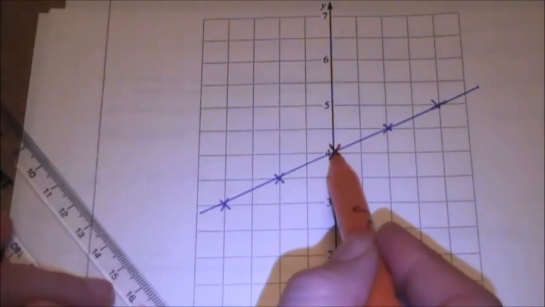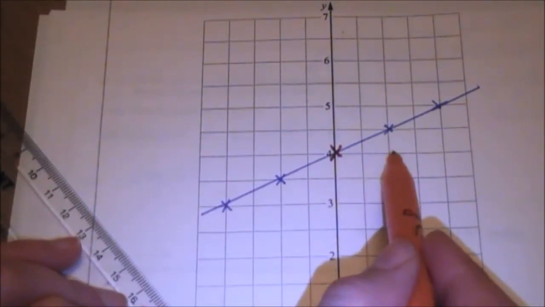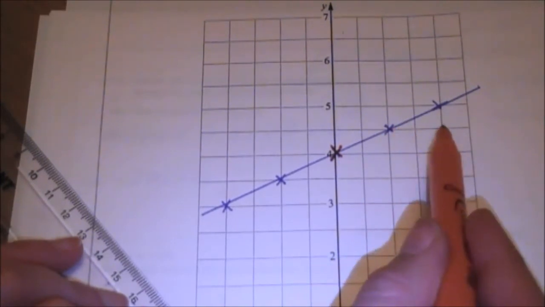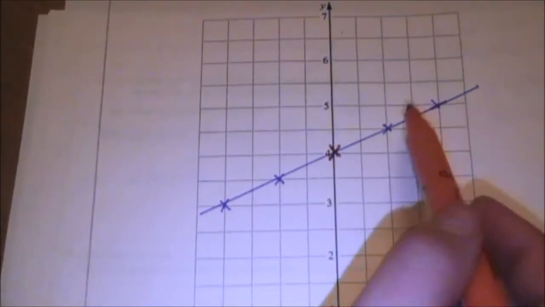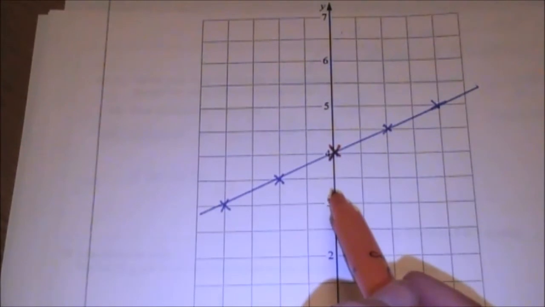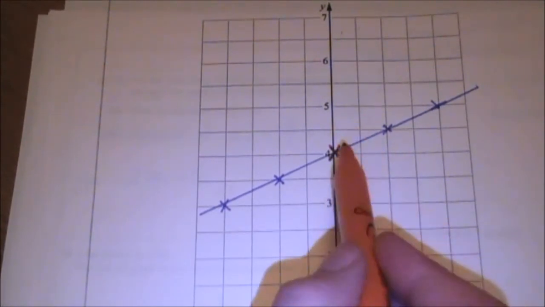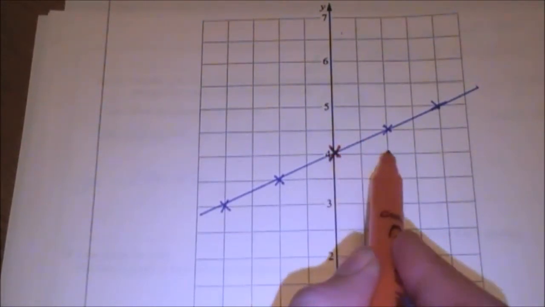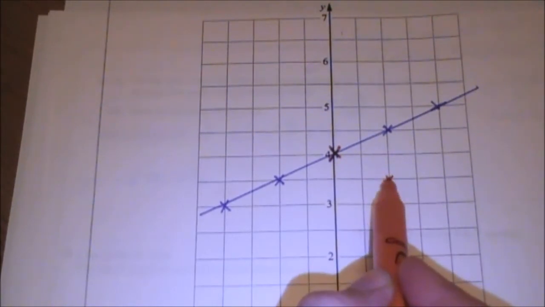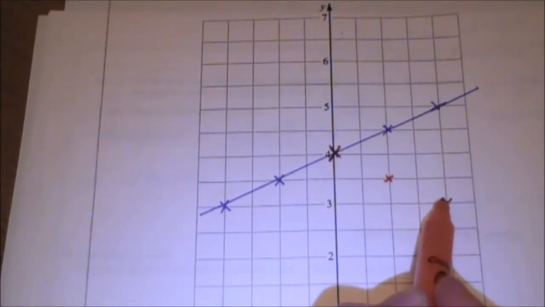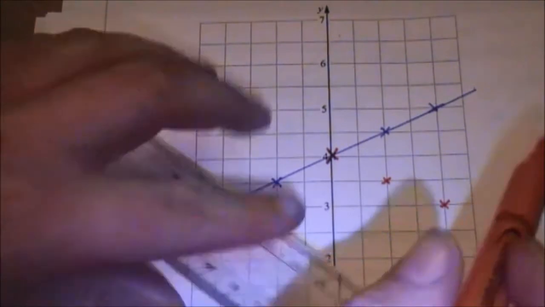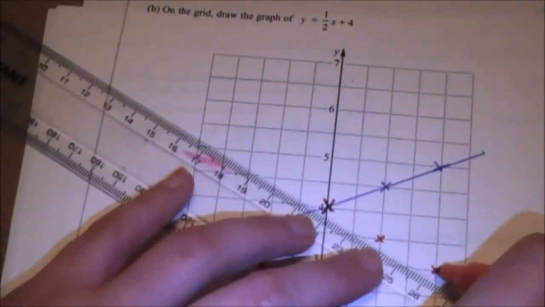Okay, if you look at this line, our gradient was across 2, up 1, across 2, up 1. We need to do the opposite for this. And the opposite for this is going to be across 2, down 1, across 2, down 1. Now I've got 2 or well, even 3 points on that line.